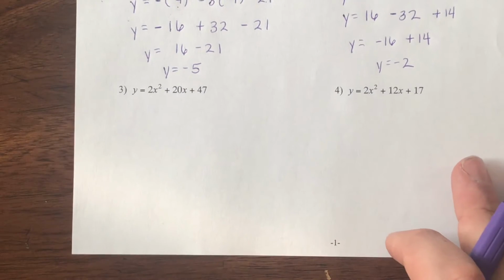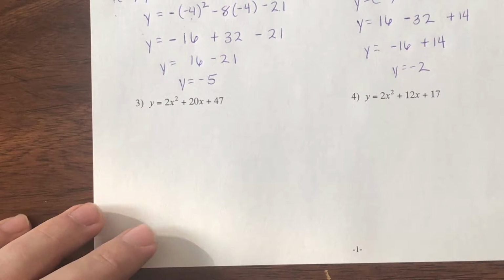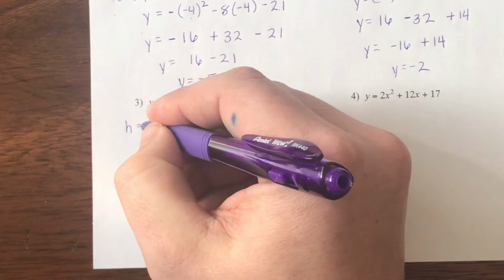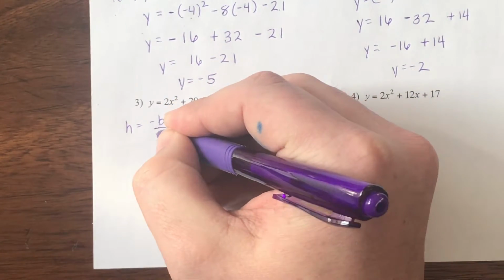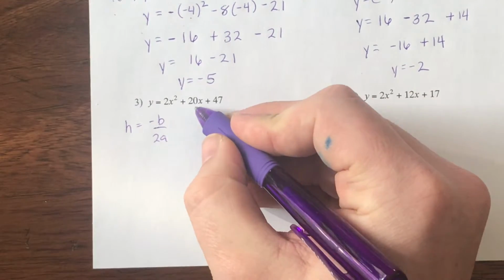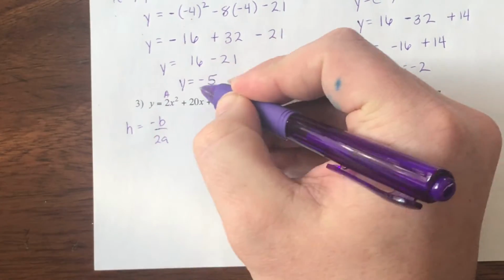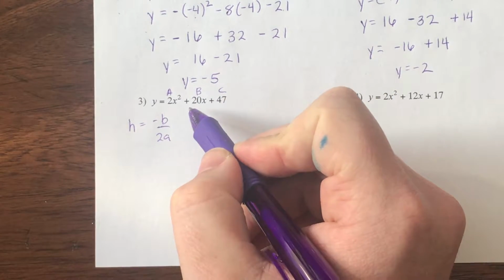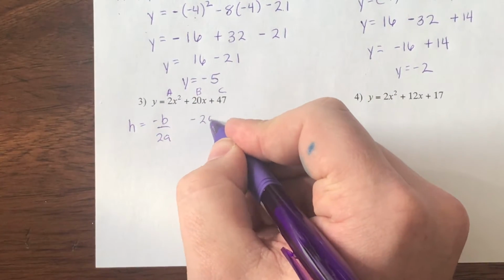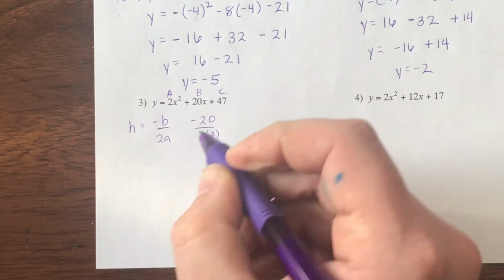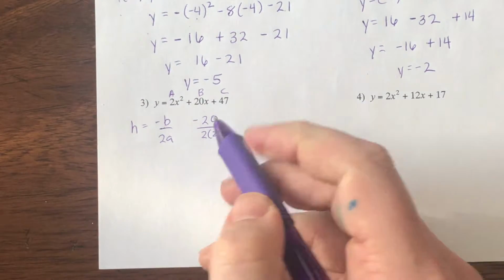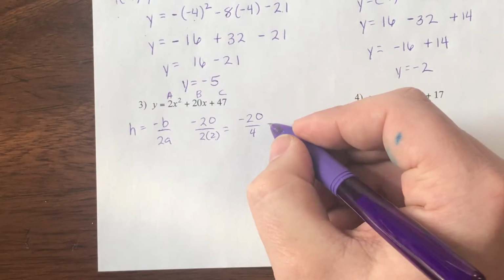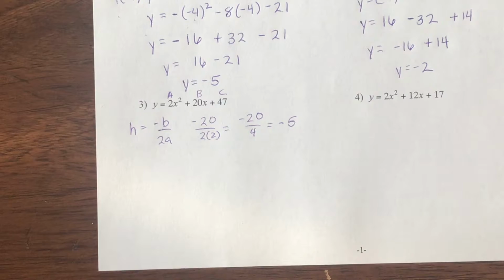All right, look at number 3. This will be the last one we work like this. So again, when we're trying to find the vertex of this, we want to say H is the opposite of B over 2A. So if this is A and this is B and this is C, the opposite of B is -20 and 2 times 2 because A is now 2. So that leads us to -20 over 4. -20 over 4 would be -5.